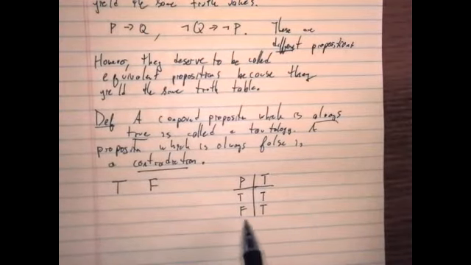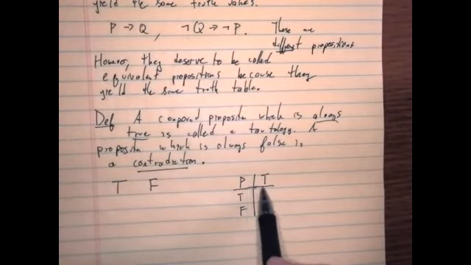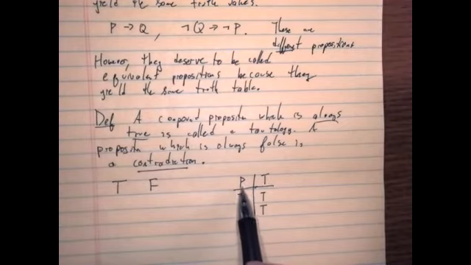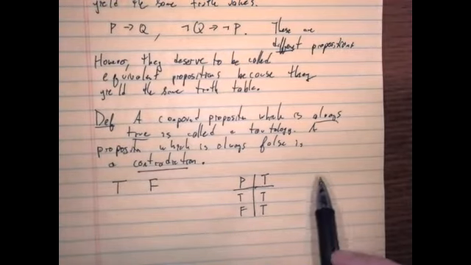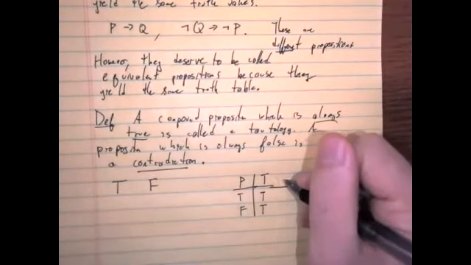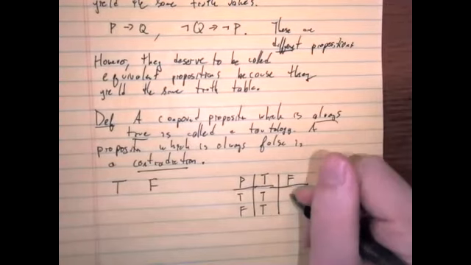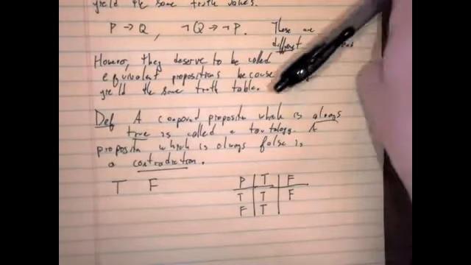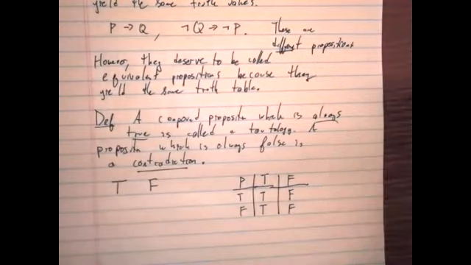And now I can work in the exact same way with this proposition, the tautology, in the same way that I can work with any other proposition. For instance, I can ask, what is the truth value of P and a tautology, or P or a tautology, or something like that. And the same thing for false.